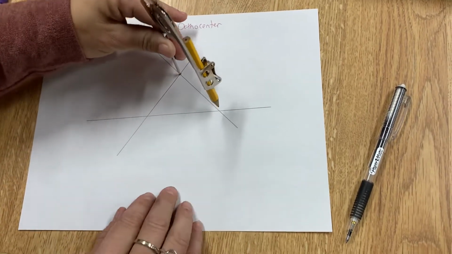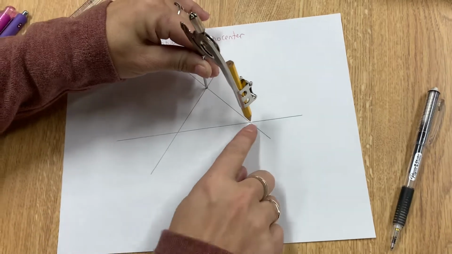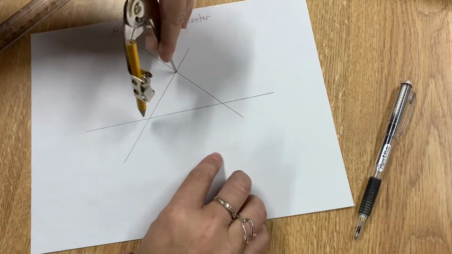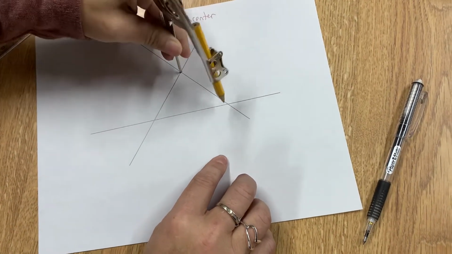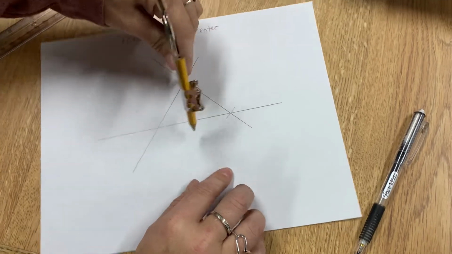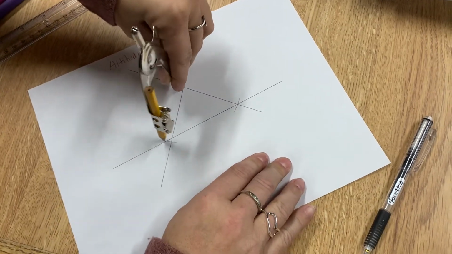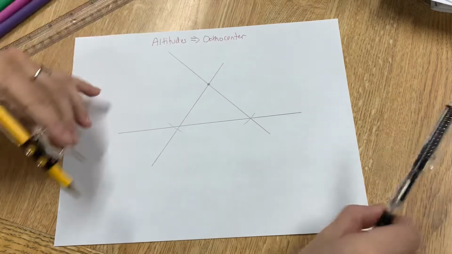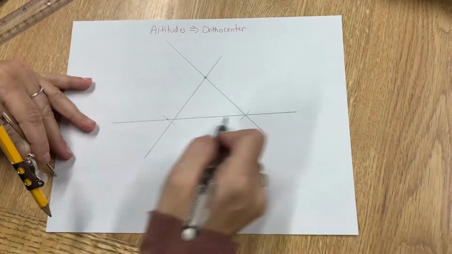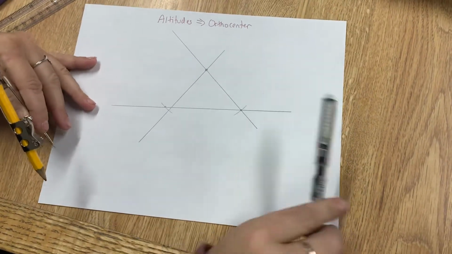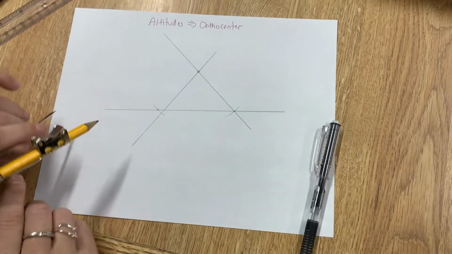So I'm going to swing this around. I need to make sure it's going to hit this line in two places. So it looks like I'm okay here. So I'm going to go ahead and mark it in those two locations. So I just created two intersections on that line, here and here. I'm going to use those two intersections for my next step.